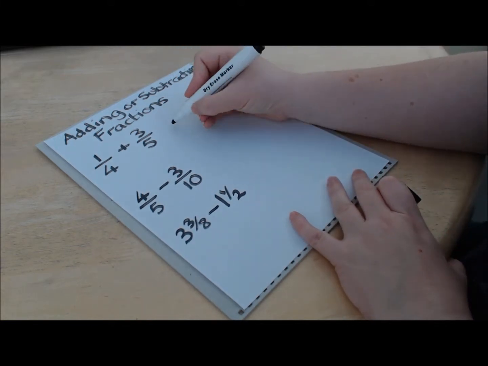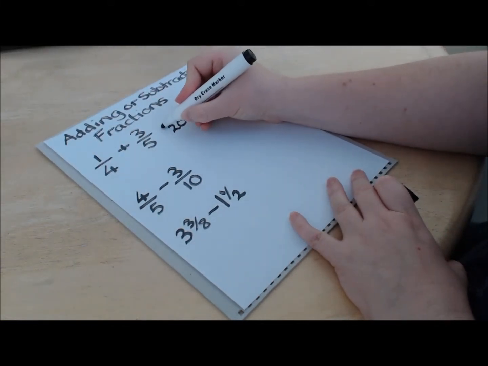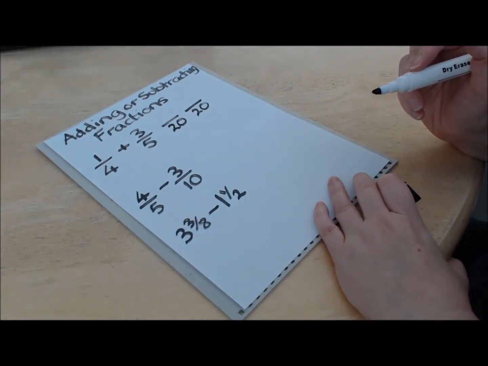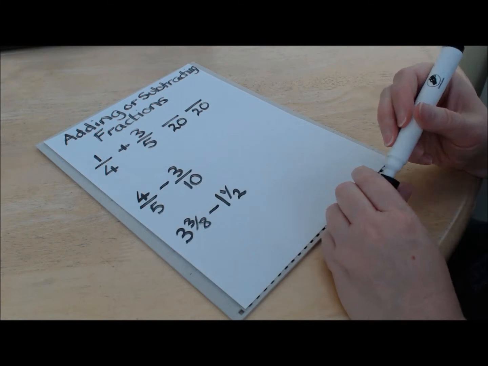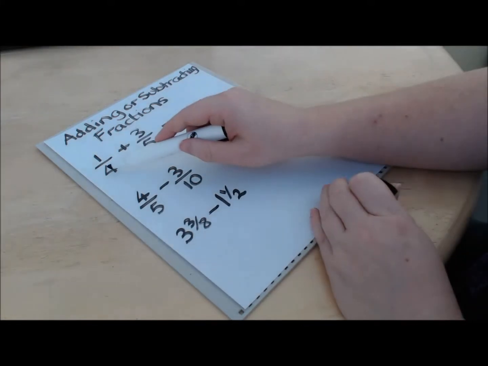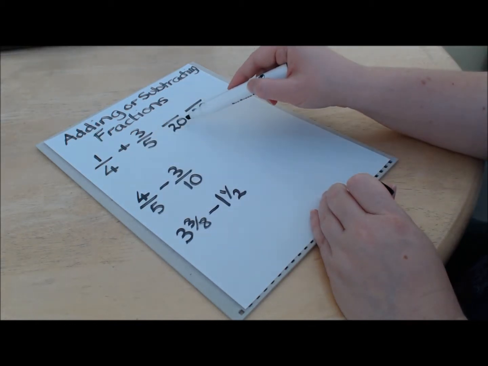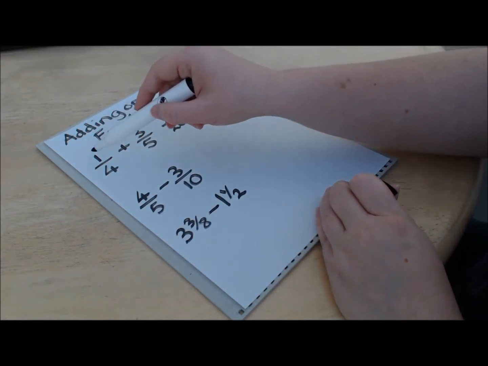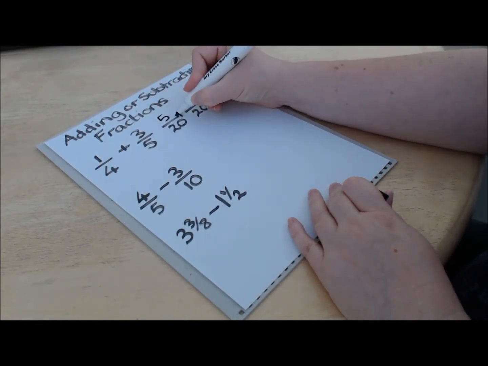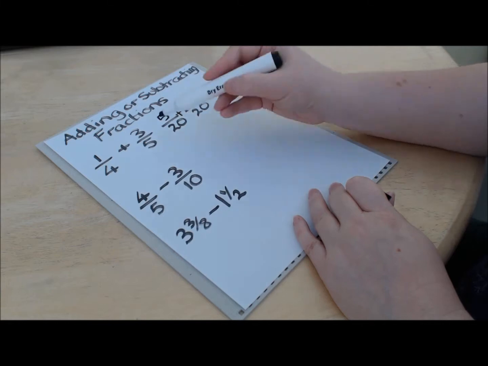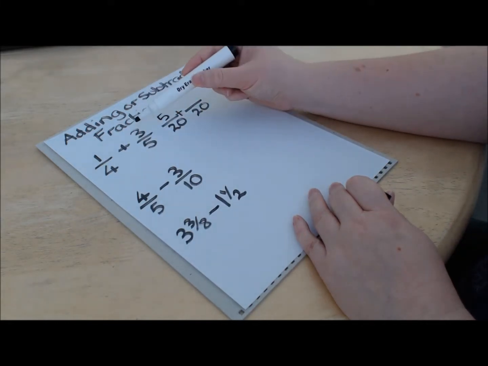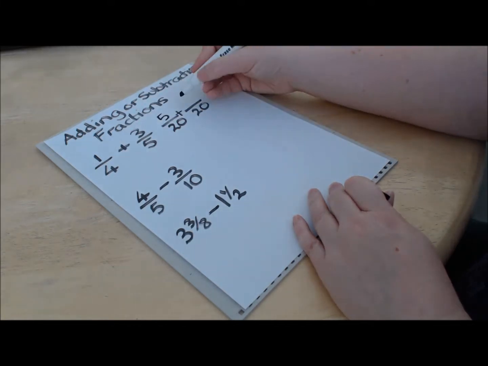So we're going to change this sum so that both of them have 20 on the bottom. So we're going to use the basic rule in fractions that what you do to the bottom you must do to the top. So 4 times 5 equals 20. So I need to do 1 times 5, which is 5. And then for the second one, 5 times 4 is 20. So I need to do 3 times 4 to go on the top.